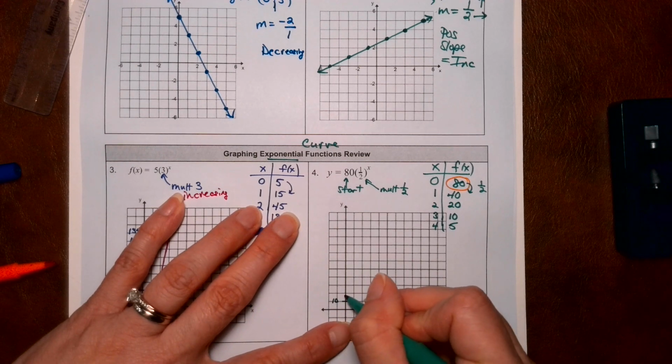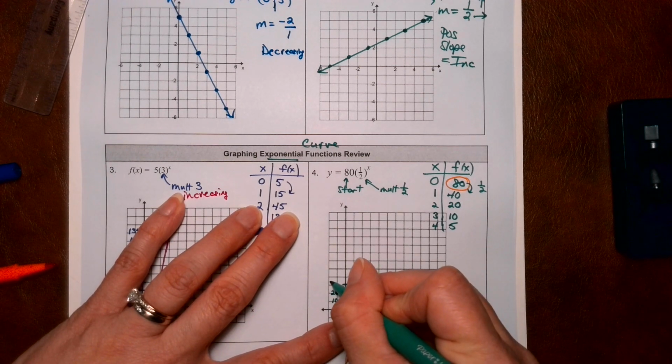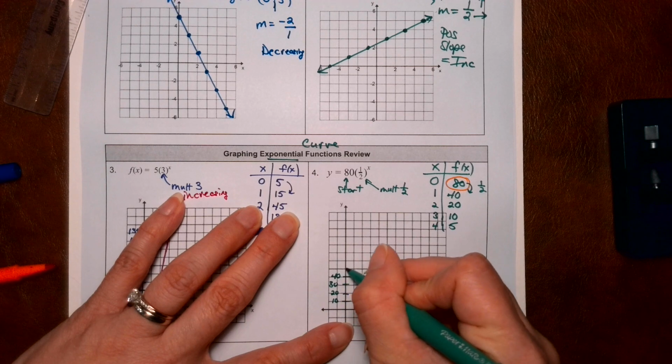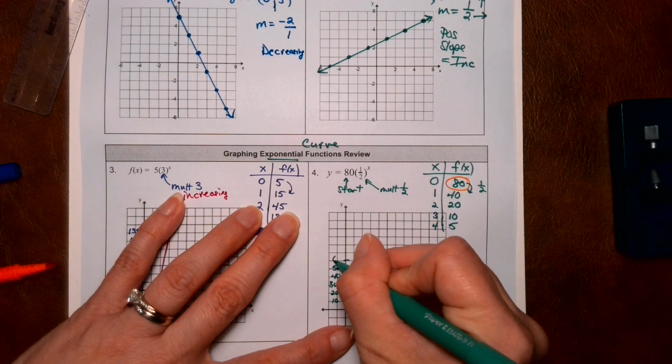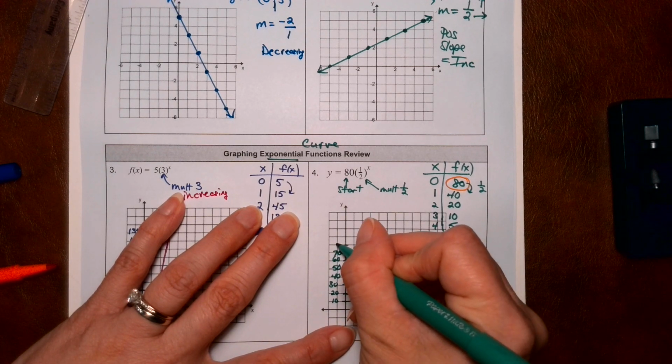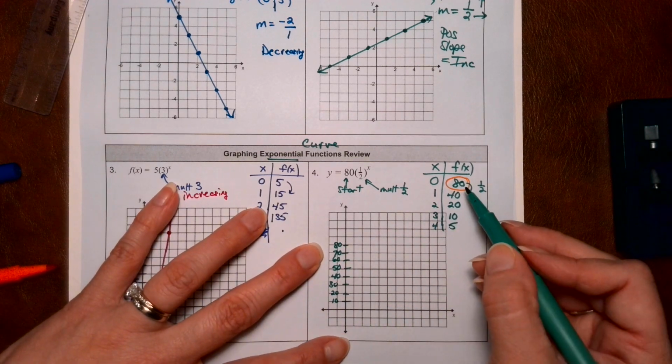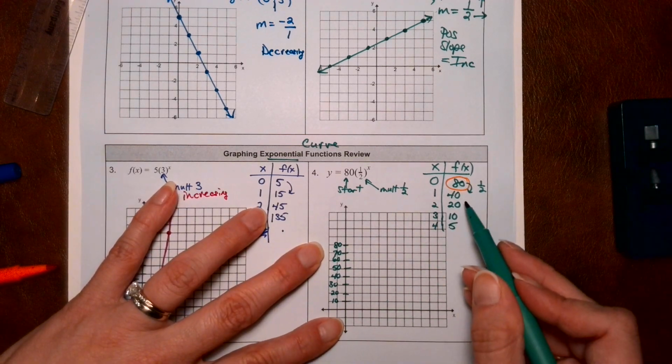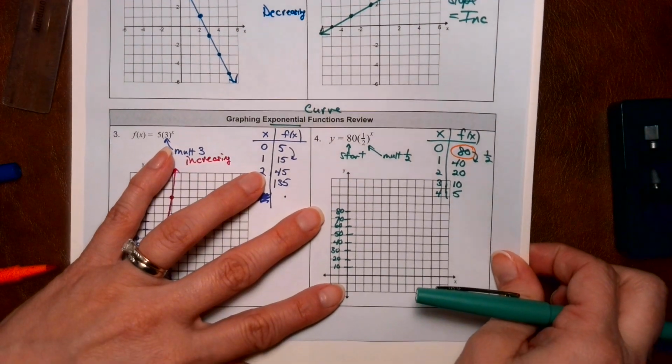All right, if I do 10, 20, 30, 40, 50, 60, 70, 80, I'll reach the highest number I need to, and a lot of these points will be easy to graph.